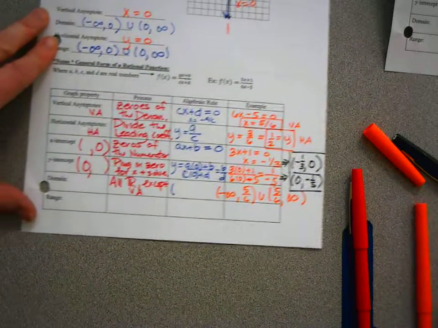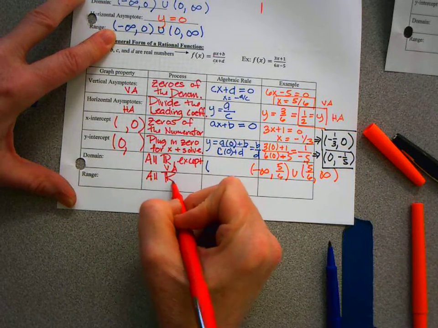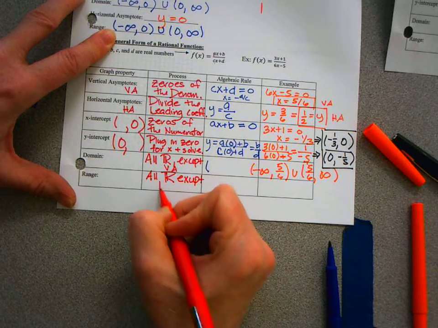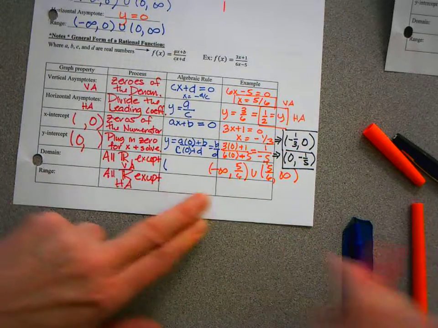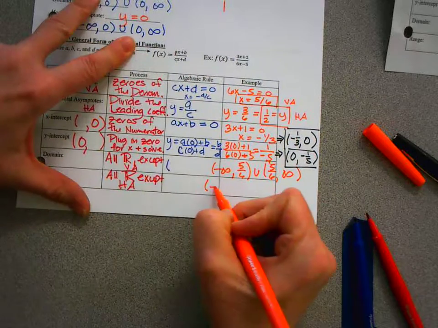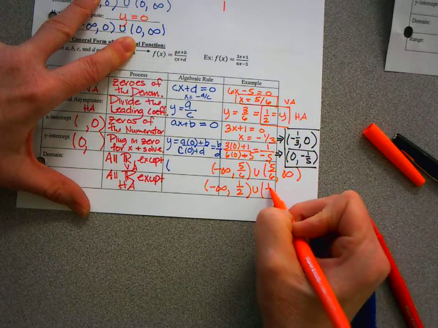So the range is all real numbers except the horizontal asymptote, okay? And we do our example. What's our horizontal asymptote? Let's go get it. 1/2. So the range will be negative infinity up to 1/2, united with 1/2 to positive infinity.